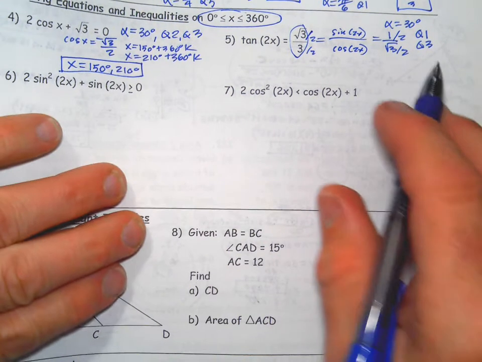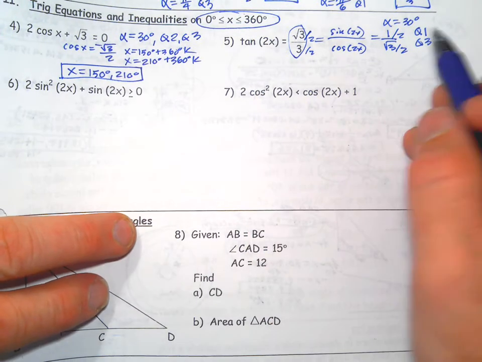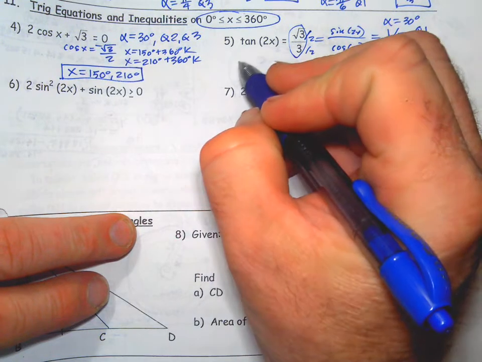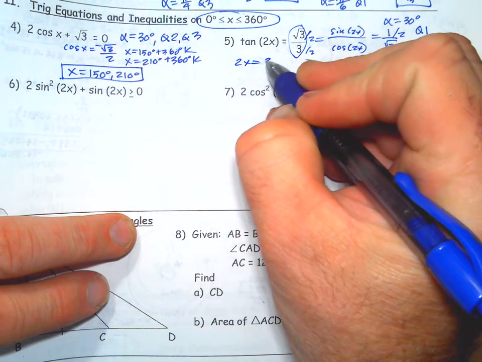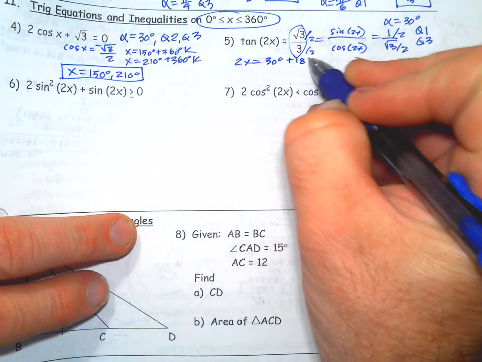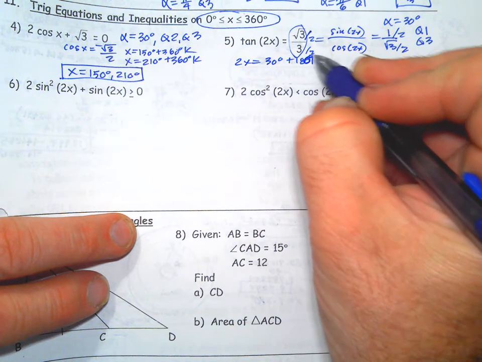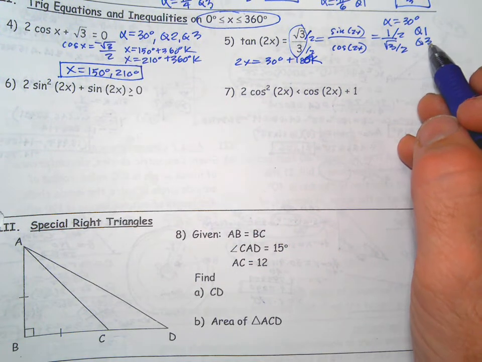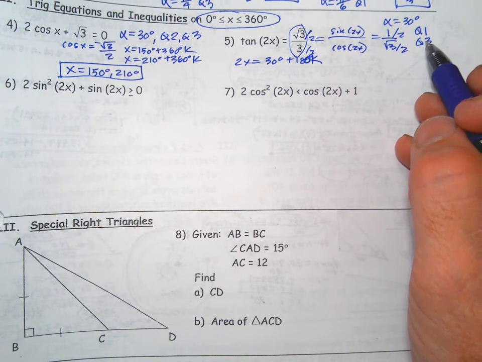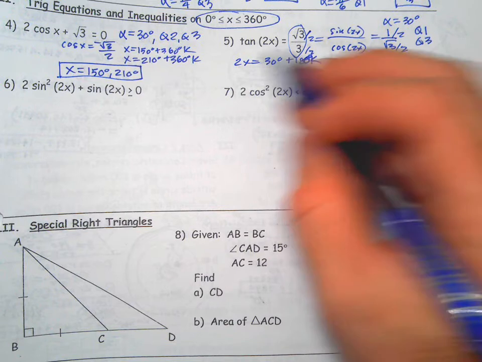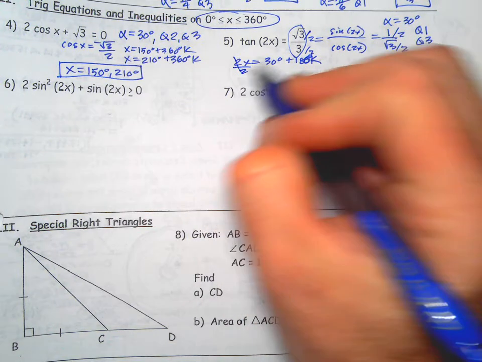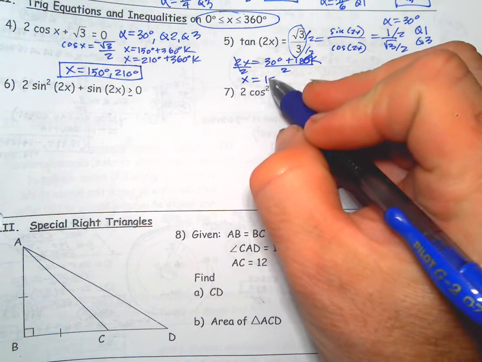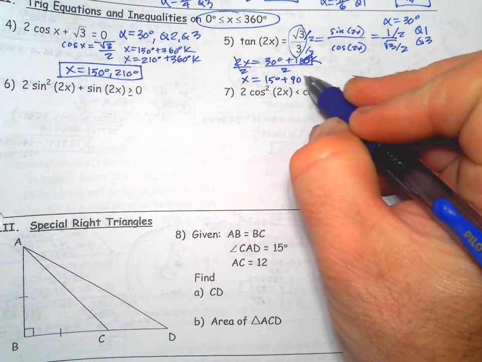Now, the thing about tangent is that its period is 180 degrees. So these are going to be exactly 180 degrees apart anyways. So you could just go with quadrant 1 answer, 30 degrees plus 180K. And then you don't have to deal with two different situations. Now, you could do quadrant 3, which would be 180 plus 30, 210 plus 360K, and 30 plus 360K is going to give you the same answers that this does. So I would try and take advantage of that. Tangent and cotangent have period of 180. So it cuts down on the work quite a bit.